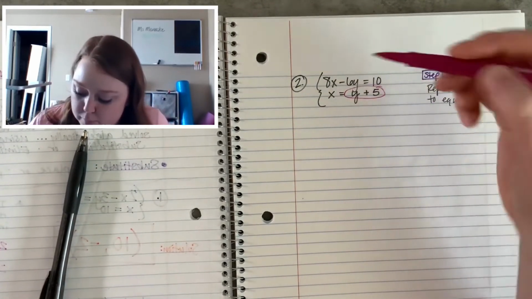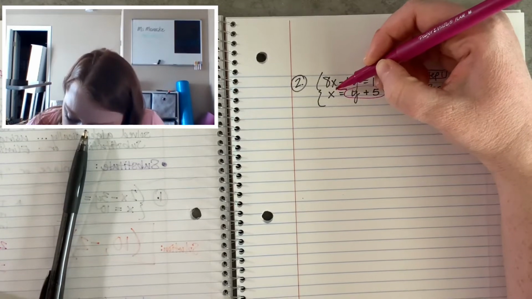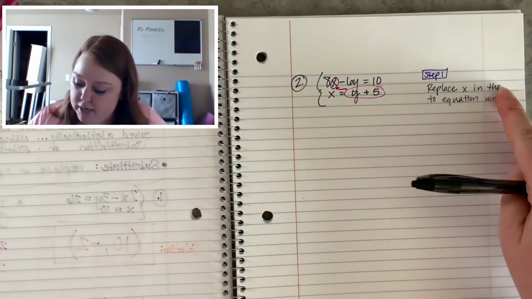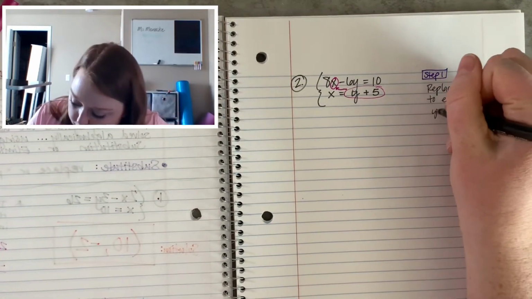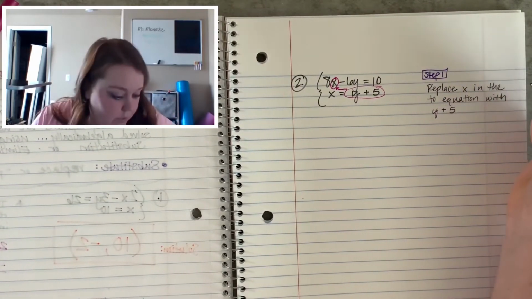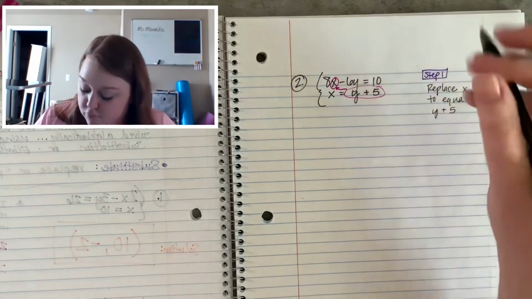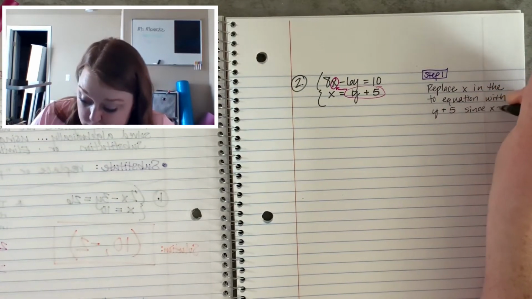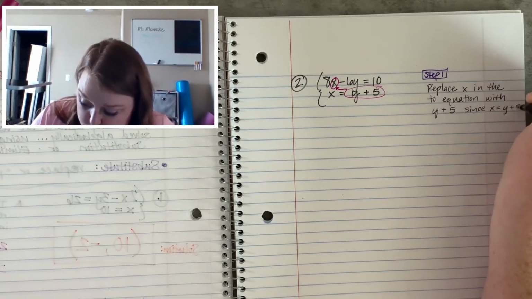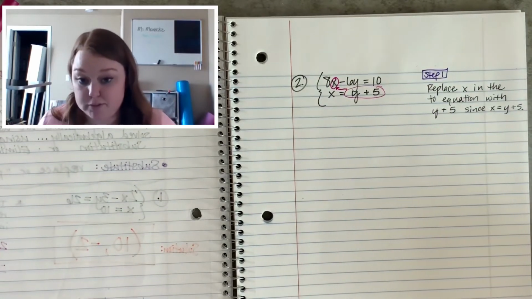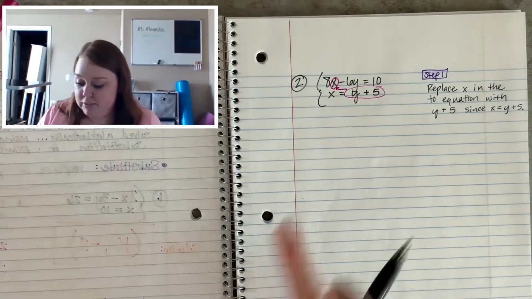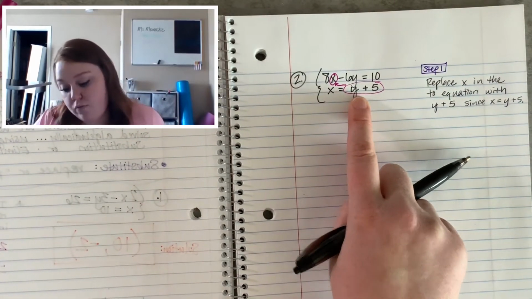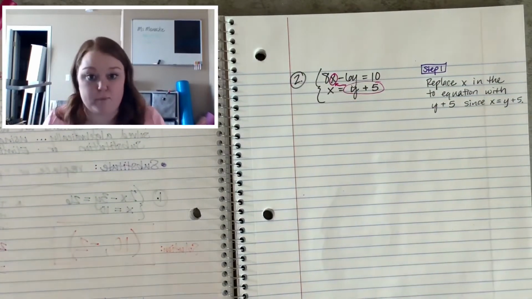So I'm going to take y plus 5 and plug it in for x right there. Replace x in the top equation with y plus 5. Since x equals y plus 5, and the equal sign means they're the same, if x is the same thing as y plus 5, I get to replace x with y plus 5.